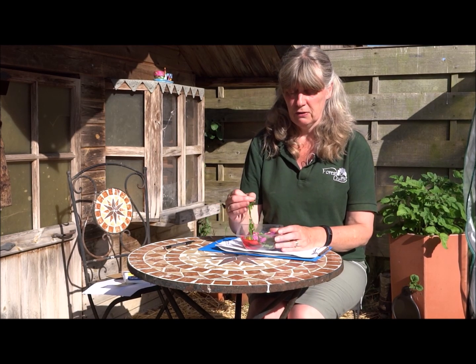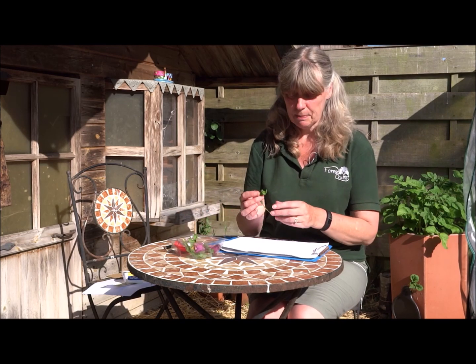Remember, don't pick all the flowers, pick one or two, or choose one or two petals maybe you find lying on the floor, or flowers that are just past their best, but you do need petals and leaves that are fresh and have got moisture in them. And then experiment.